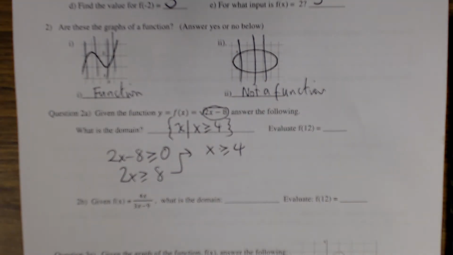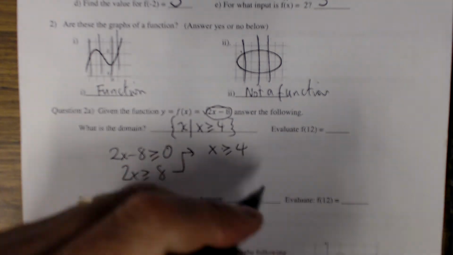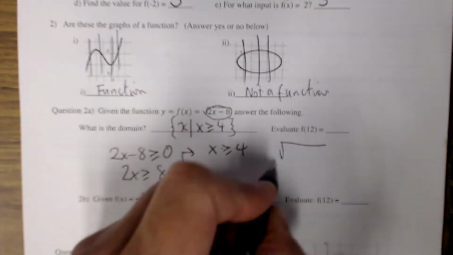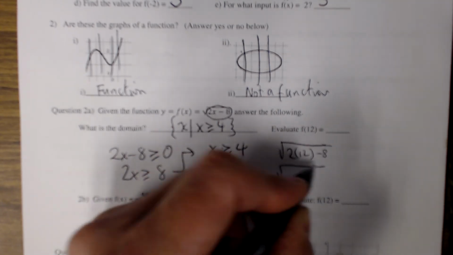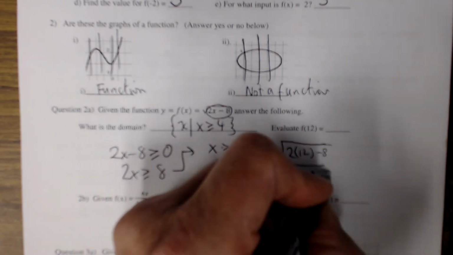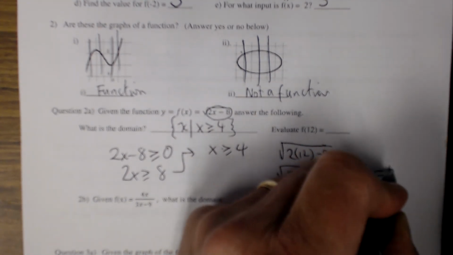Okay. Now this says evaluate f of 12, which means plug 12 into the function. So we get square root of 2 times 12 minus 8. That's 24 minus 8, which is the square root of 16, which is equal to 4.